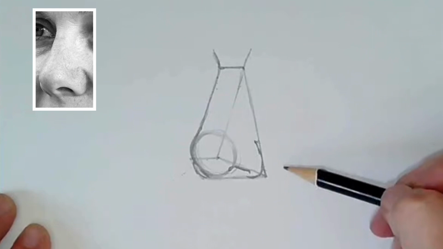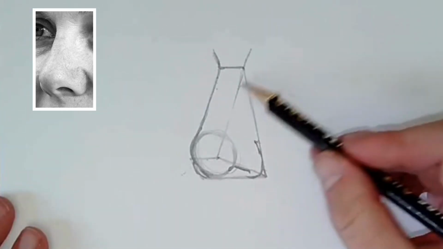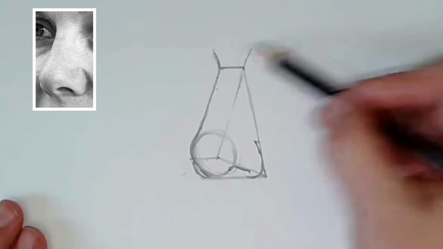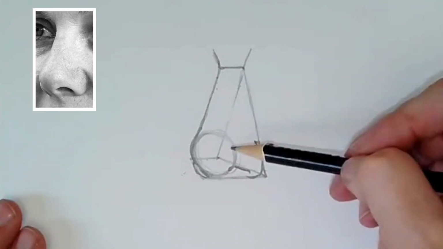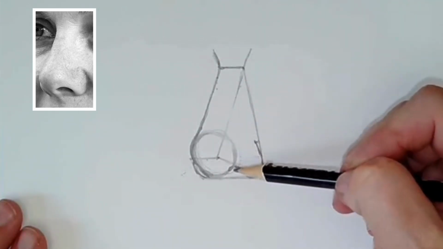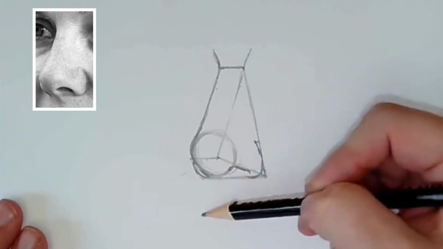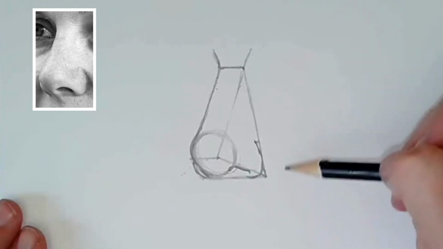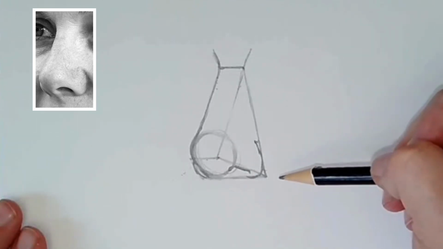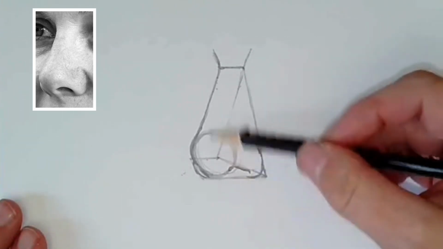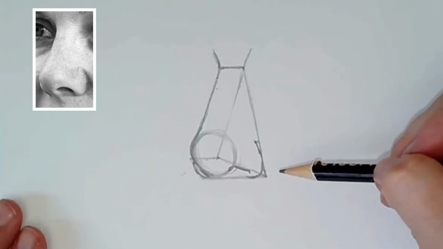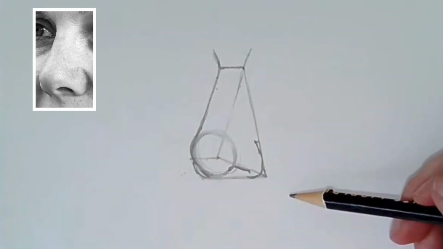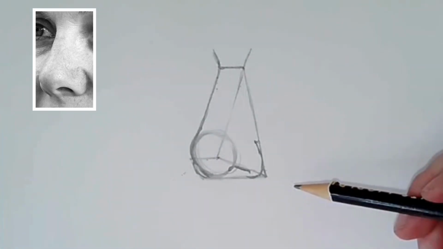So again, keep your lines light. For the purposes of the demo, I've done things darker so that you can see it. But if you can keep your lines light, you won't have to erase lines when you put your values in. You'll be able to put your values in right over your template. So always, always, always check your measurements. You always want to make sure that you're measuring correctly. And then when you come to put your values in, then it'll start to look more and more like the person's nose.